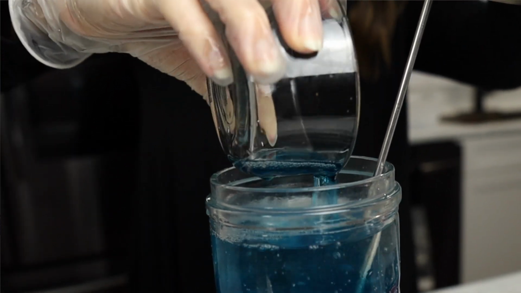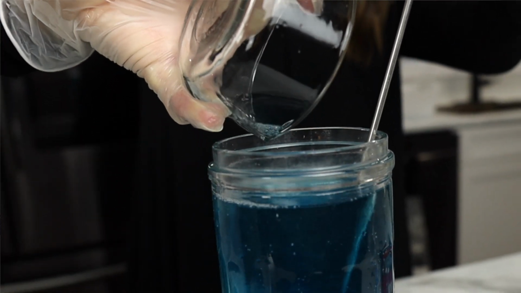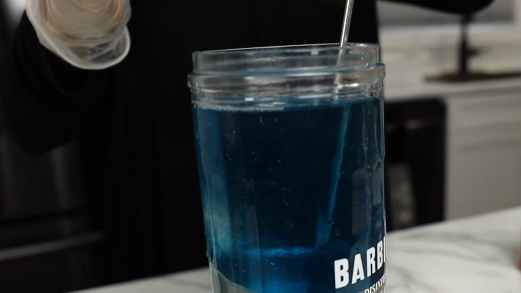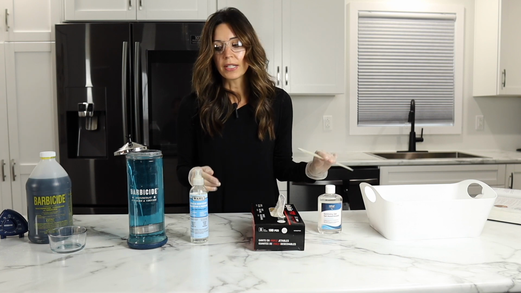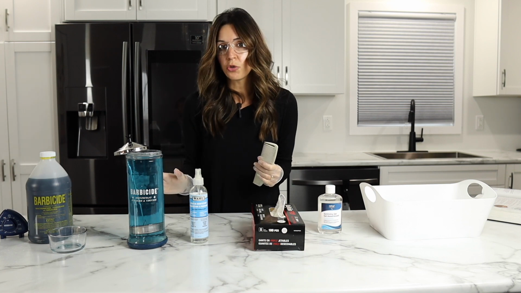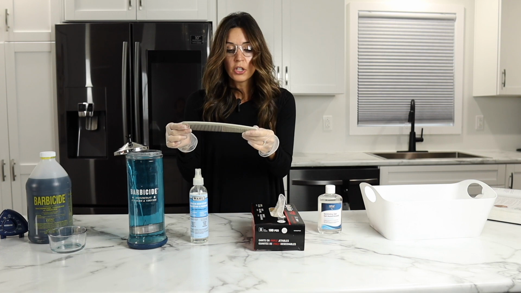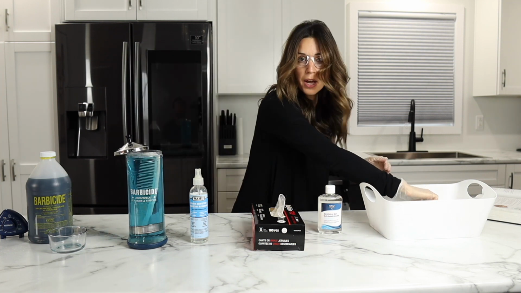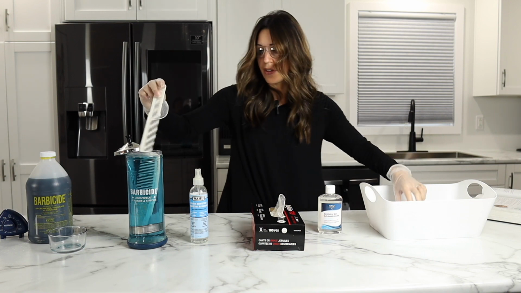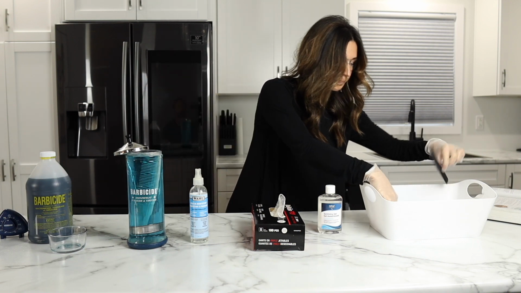So now that my Barbicide is all mixed up, it's ready to go, I'm going to take my clean tools and put them into the disinfectant. If you put dirty tools in your disinfectant, it's actually going to contaminate your solution and it's not going to be as effective. So you don't want any hair color, product, anything like that. You don't want any of it on your tools.